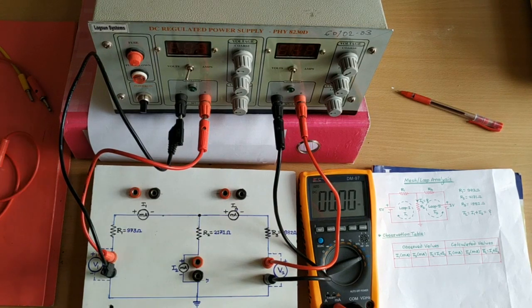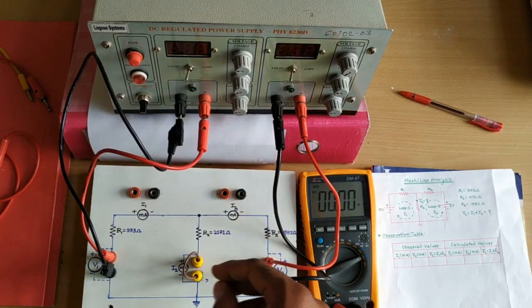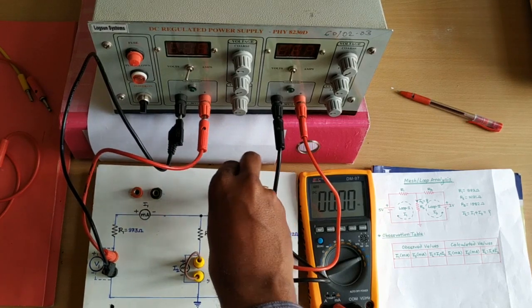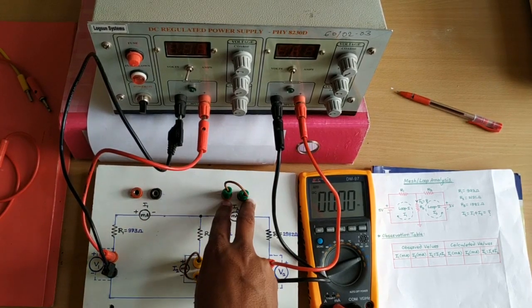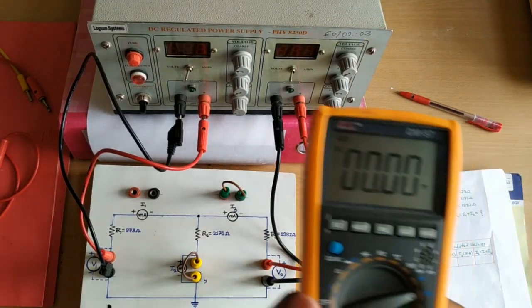Since we are not using these ammeters, we have to short these two terminals. Now I am using this multimeter as an ammeter.